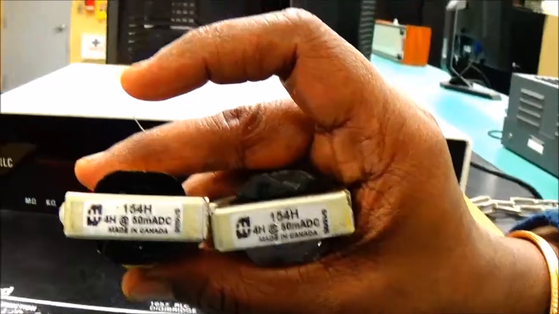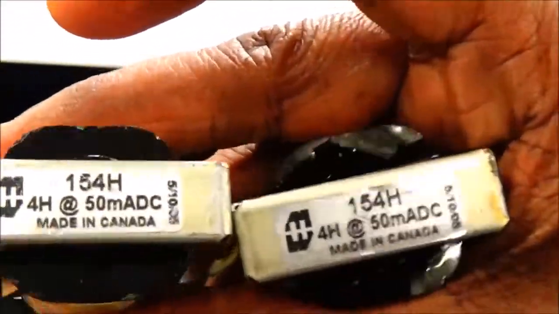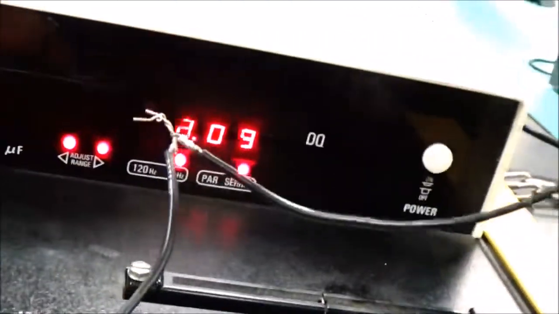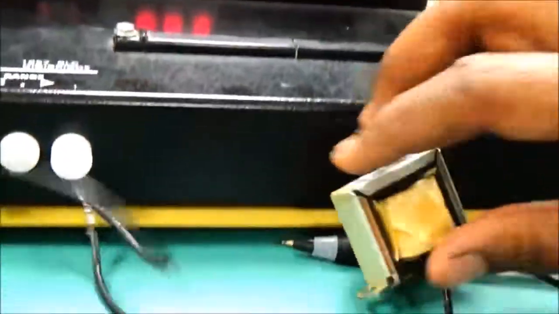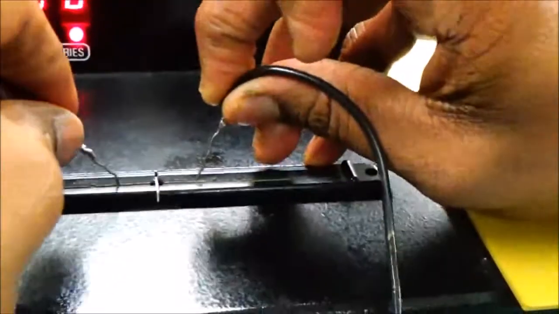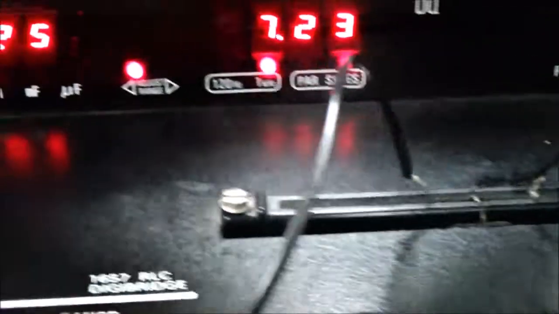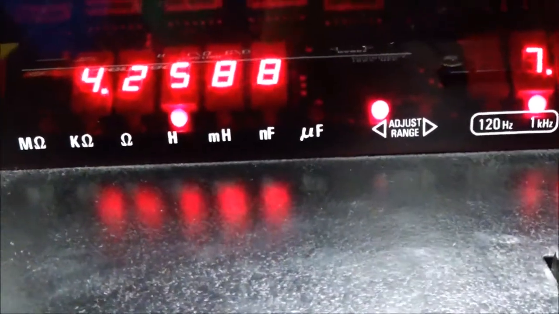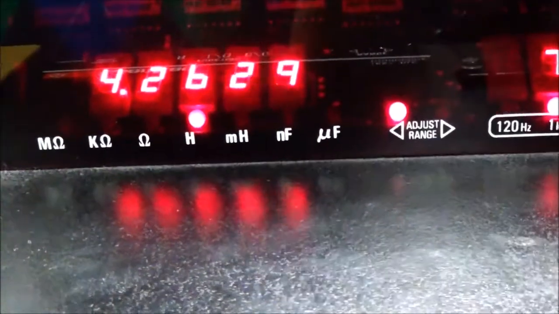Next is my inductance. Hi guys, this is my inductance. I am going to use two inductances connected in series to get 4 Henry. I am connecting it here. I am connecting the ends like this, and I am going to fix across these 2 points and check if it measures 4 Henry. It is showing 4.26. I would approximate it as 4 Henry.